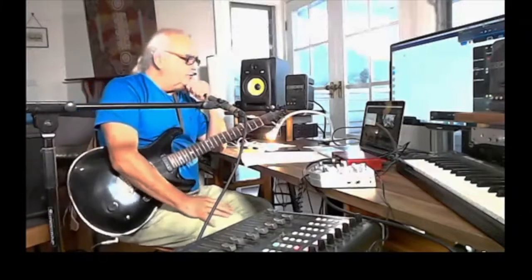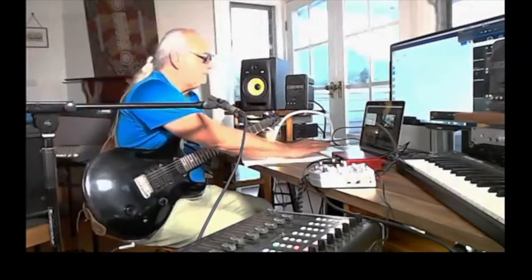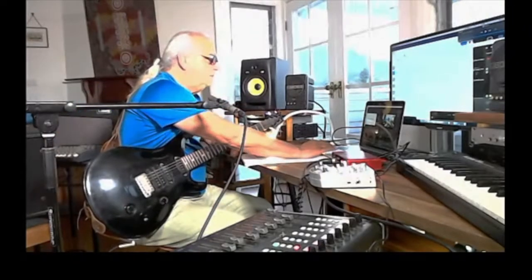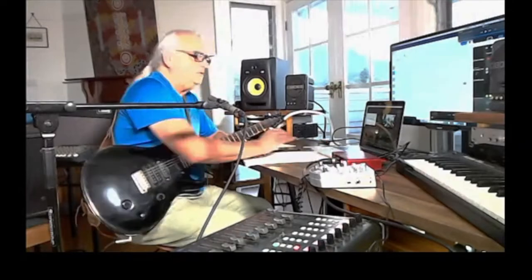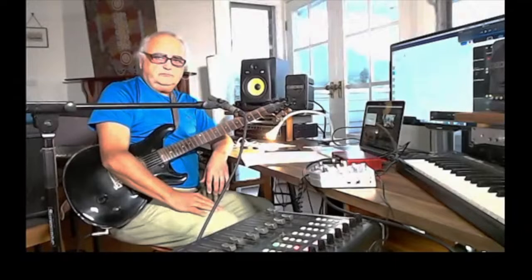So the first thing we're going to do is actually create a bass line. The objective of the bass line is to define the chords in the low register, to define the rhythm with the melodic line. So I came up with this line: 1, 2, 3, 4.